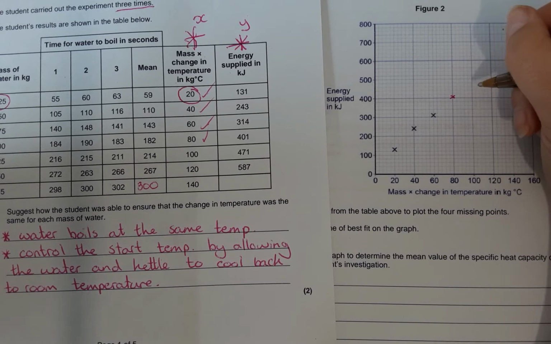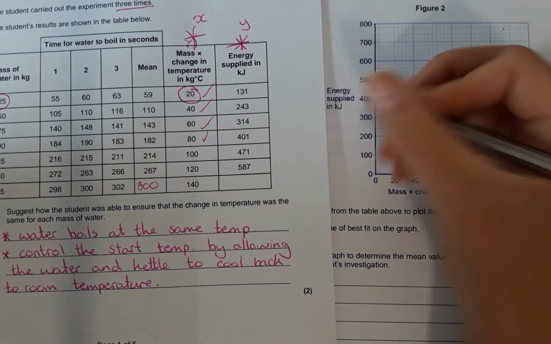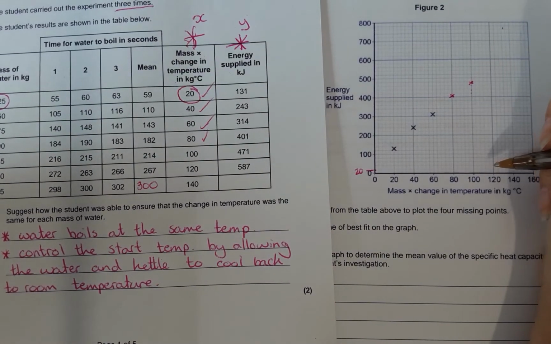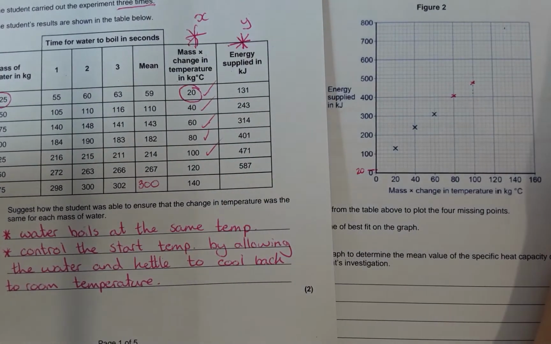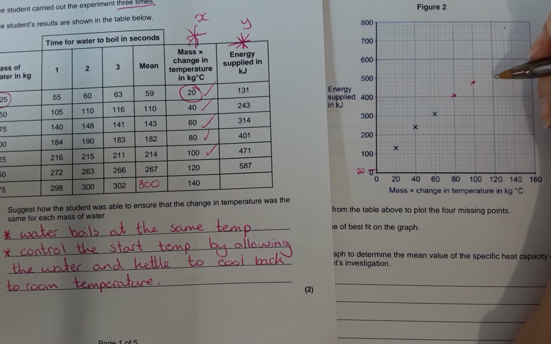Sorry, the 20 is 20, 40, 60, 71. That's my fault, sorry. Every little square is 20, not 10. The next one is 120 and 587. So it's 5, 20, 40, 60, 87.